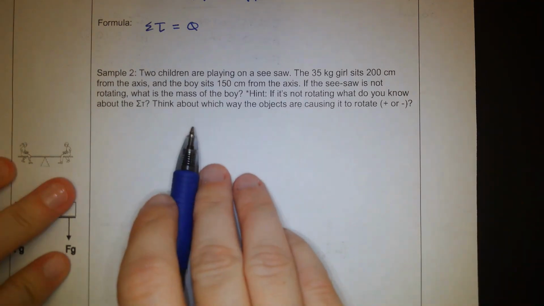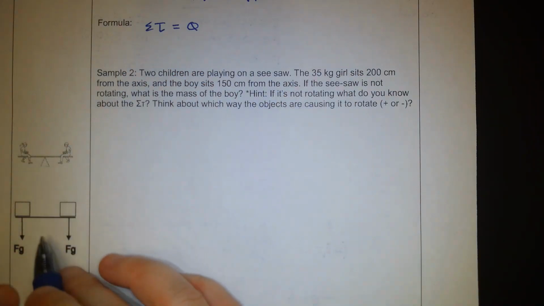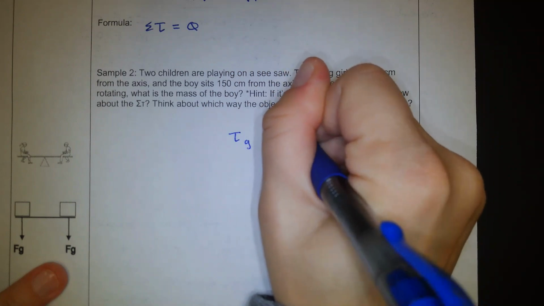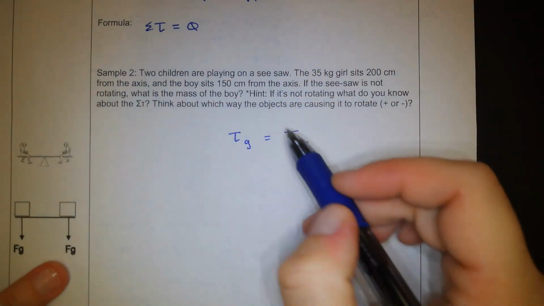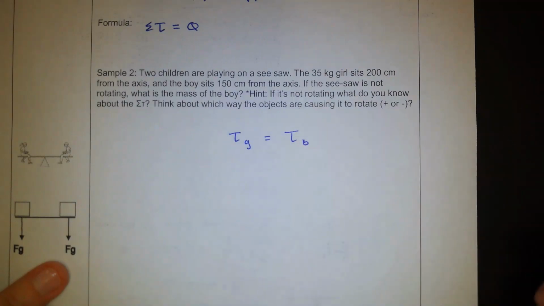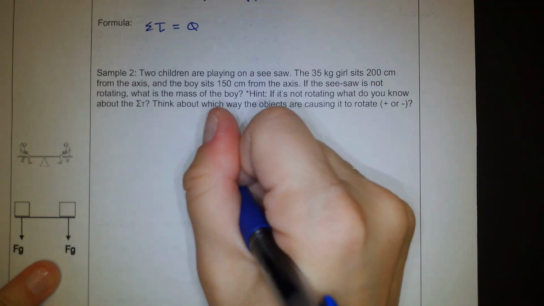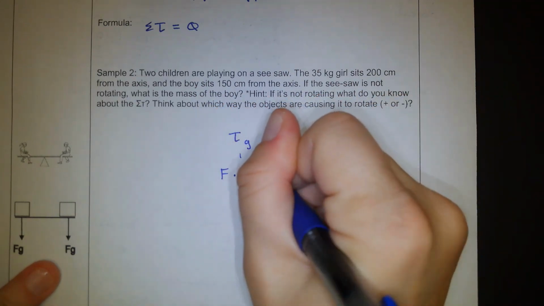All right, if I'm talking about a seesaw, the torque of the girl has to equal the torque of the boy in order to be 0, in order to balance out. They need to balance each other. To solve for the torque of the girl, I could do the force of the girl times the radius.